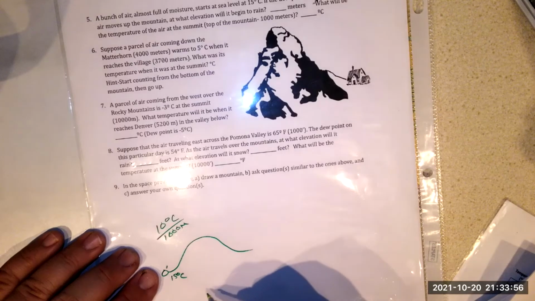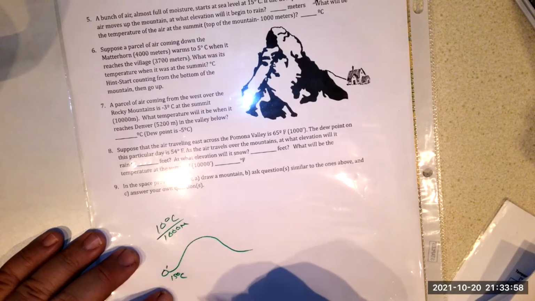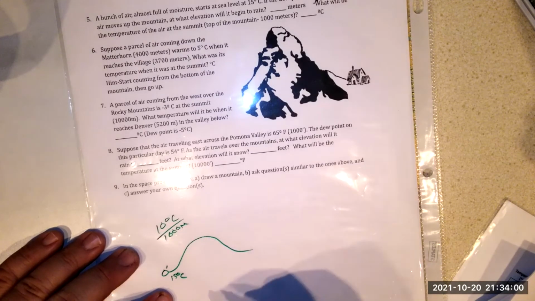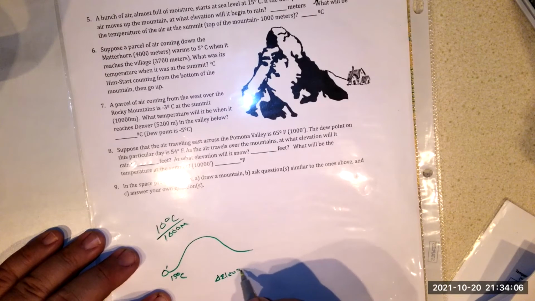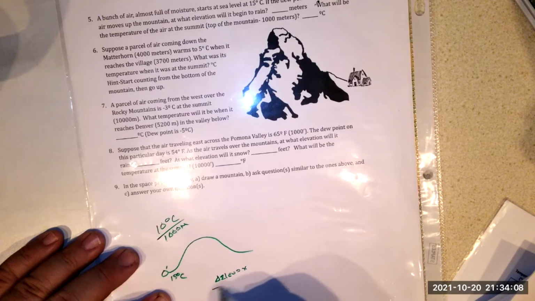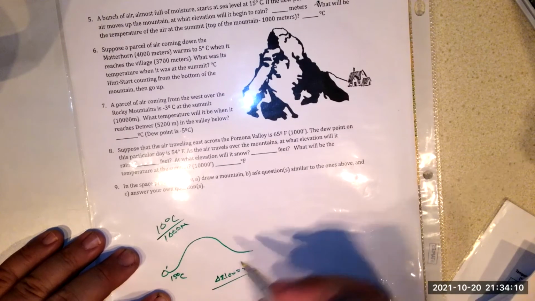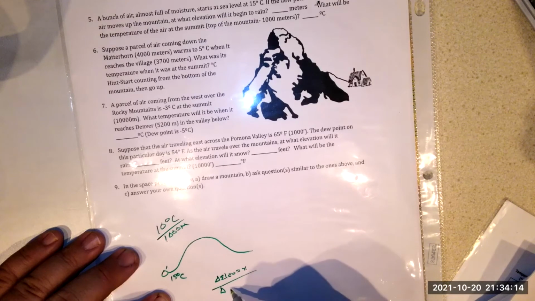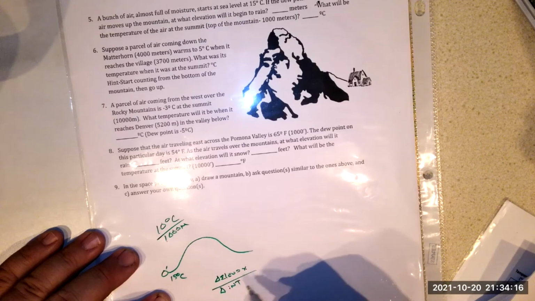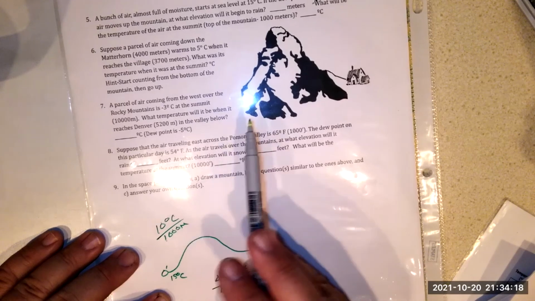It was 0 feet, and we're going down 3 degrees. So the change in elevation equals X divided by the change in temperature, which is 3 degrees.